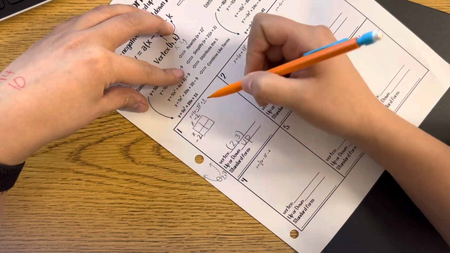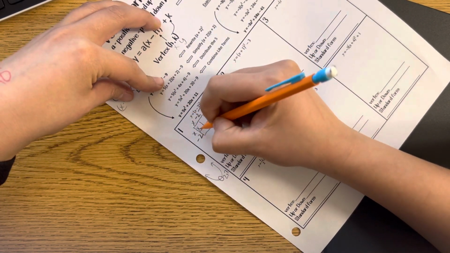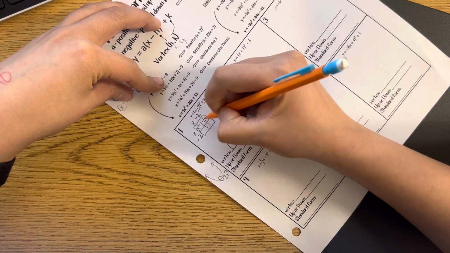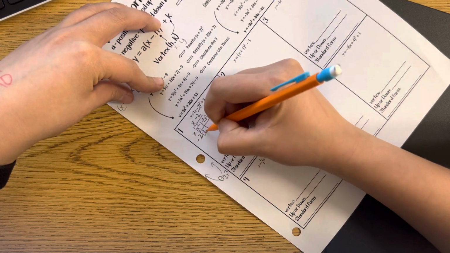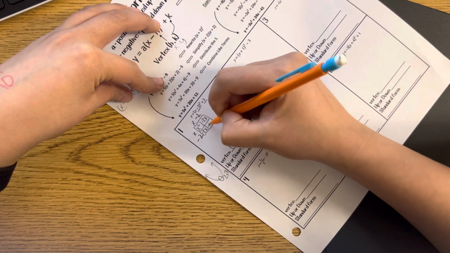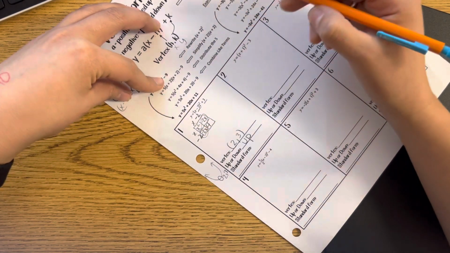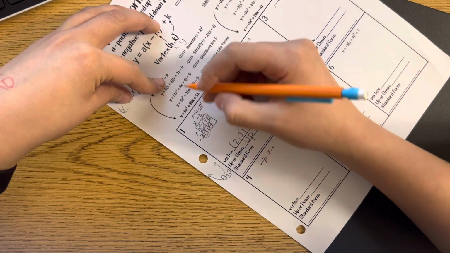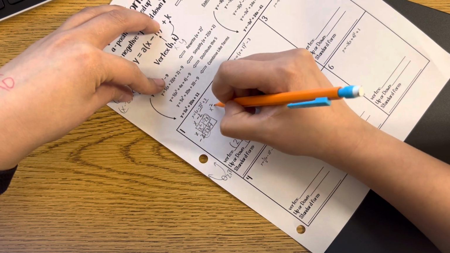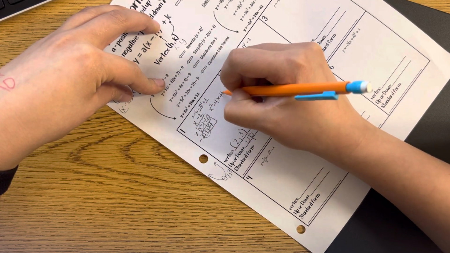And you multiply your diagonals. So x times x is x squared. X times negative 2 is negative 2x. Negative 2 times x is negative 2x. And negative 2 times negative 2 is positive 4. If you do it correctly, remember your diagonals add up together. So this piece right here is x squared minus 4x plus 4.